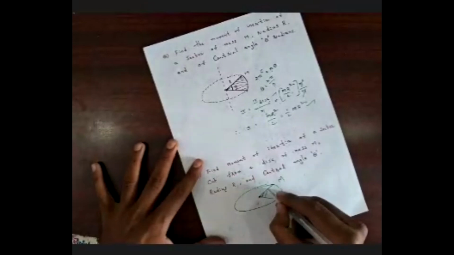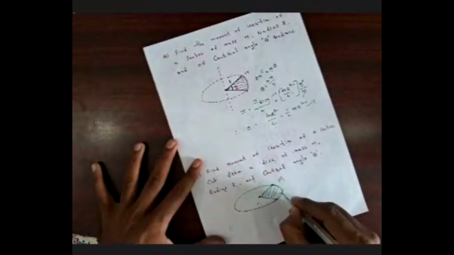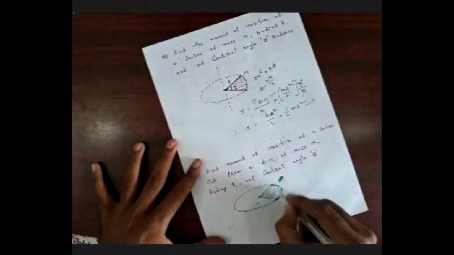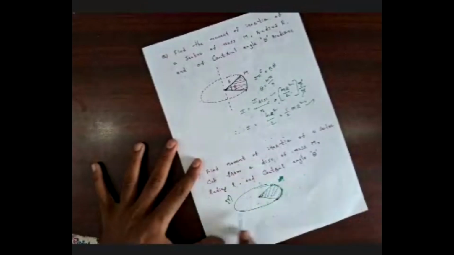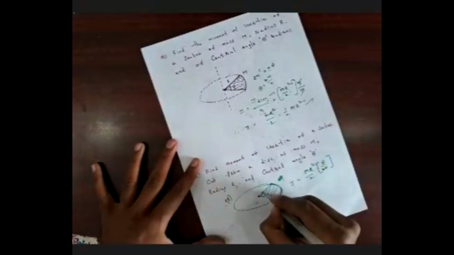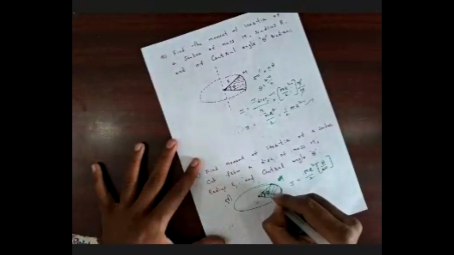Now, in this case, what is the moment of inertia of this sector which is cut from the disk? So, for example, this is the sector. What is the moment of inertia of this sector? We need to calculate. The total mass is capital M. I need to calculate the moment of inertia of this small part. Then I is equal to mr square by 2 into what's the value? Theta by 2 pi. Here, theta is nothing but the angle at the center.